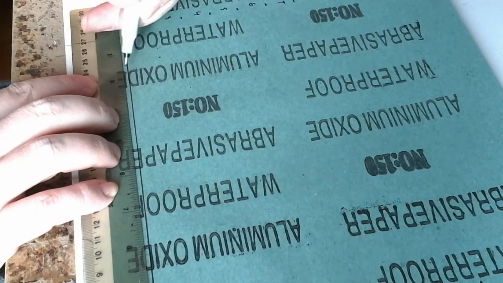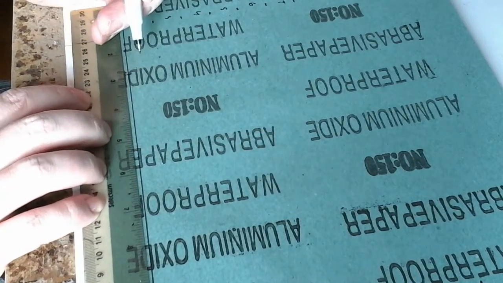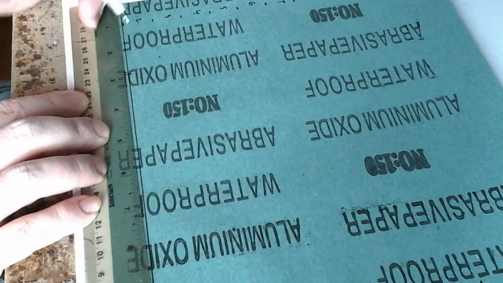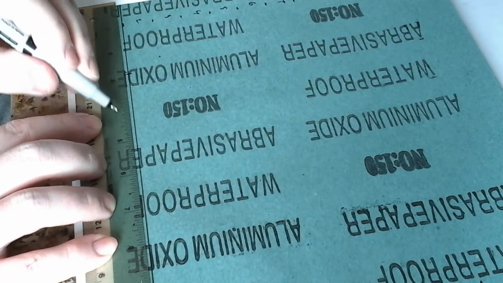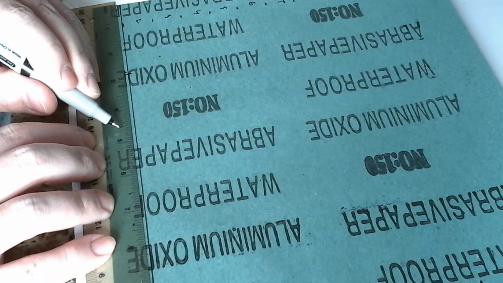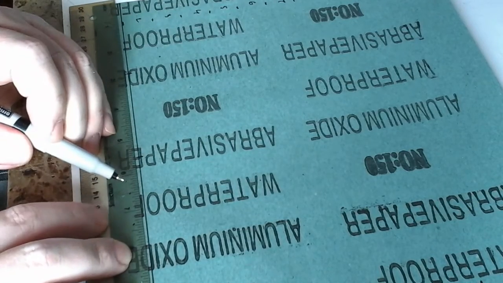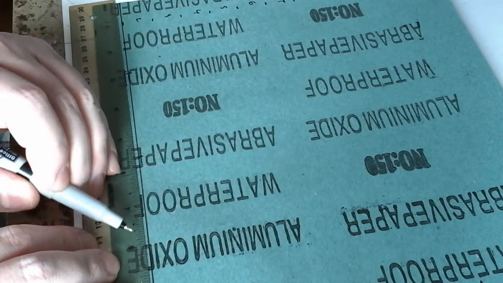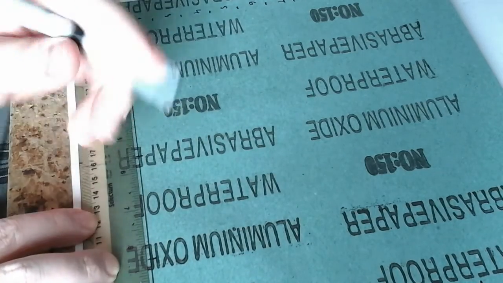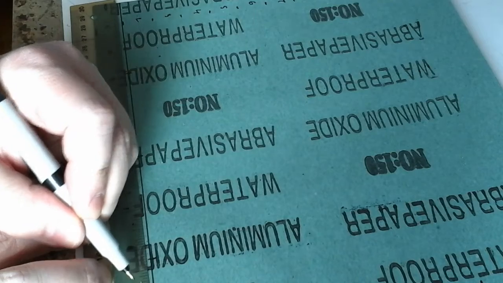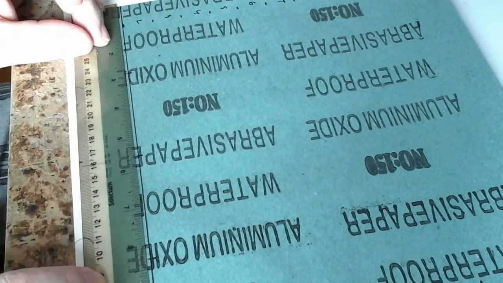2 3/4, 2 3/4, then you add another 2 3/4. How much do you get? You get 5 1/2 plus 2 3/4, you get 8 1/4, and then you're done.